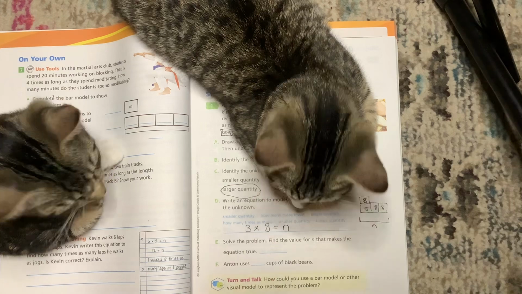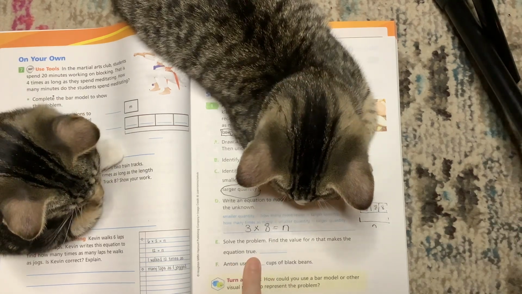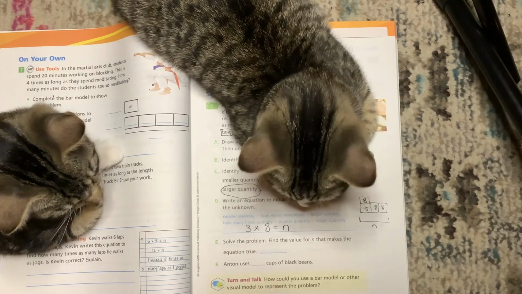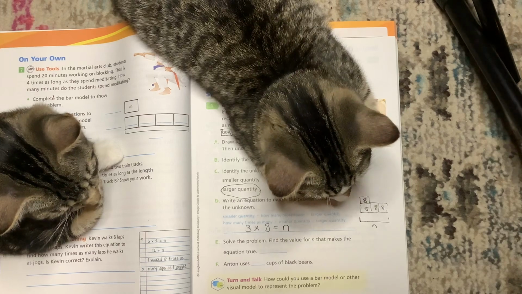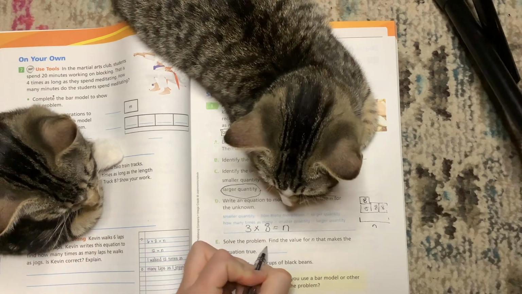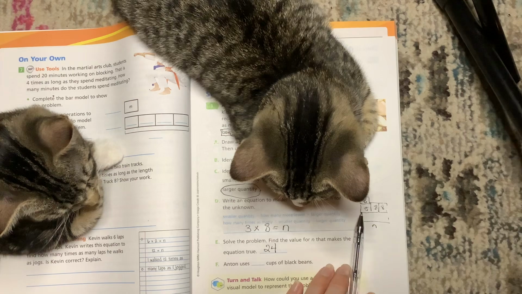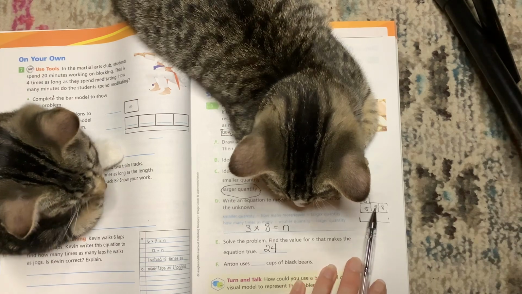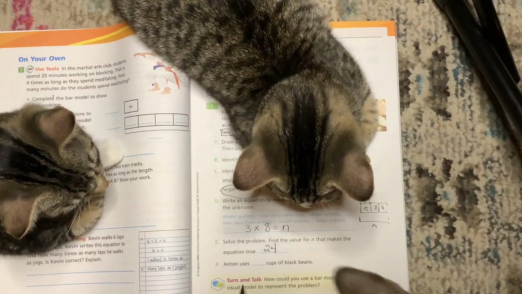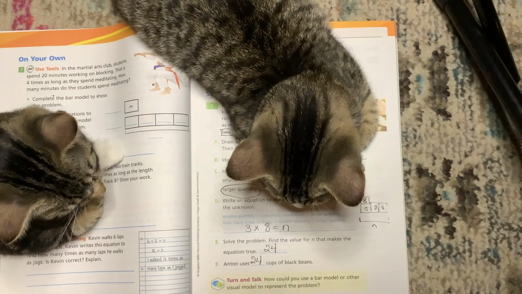Next it says, solve the problem, find the value for n that makes the equation true. 3 times 8 is 24. And if we're still adding our numbers together, 8 plus 8 is 16, 16 plus 8 is 24. So Anton uses 24 cups of black beans.